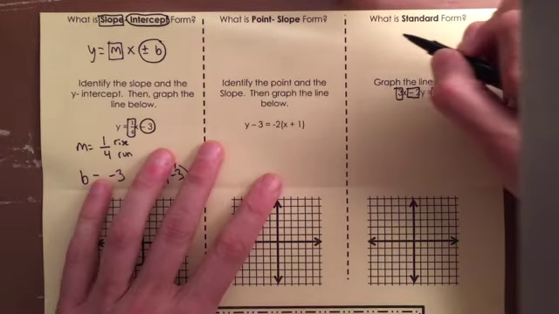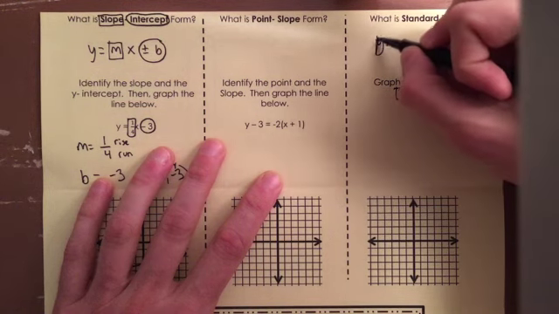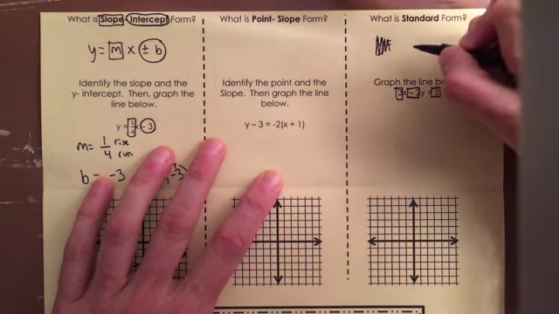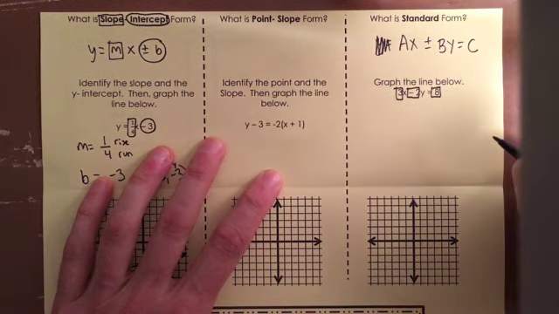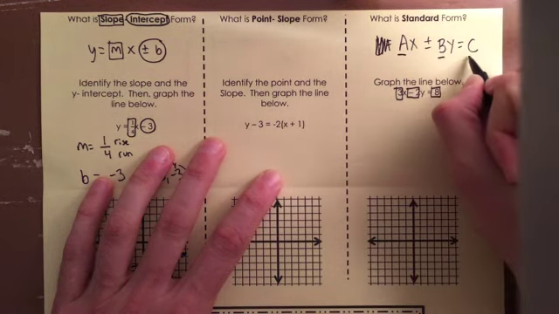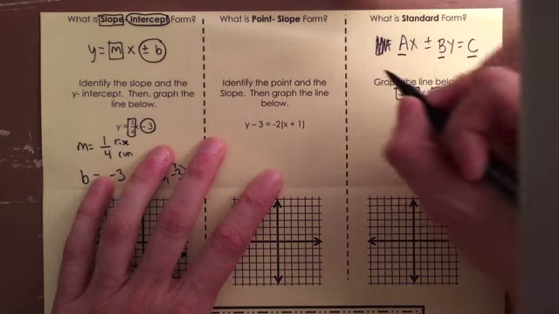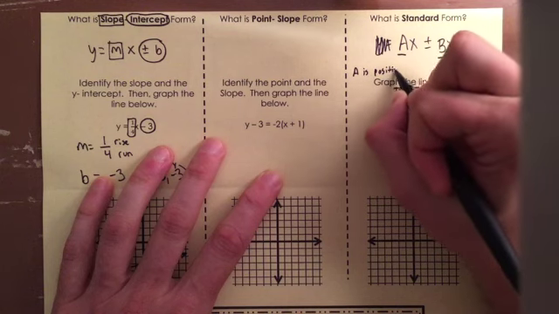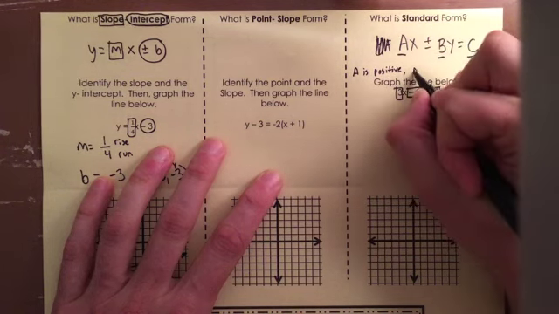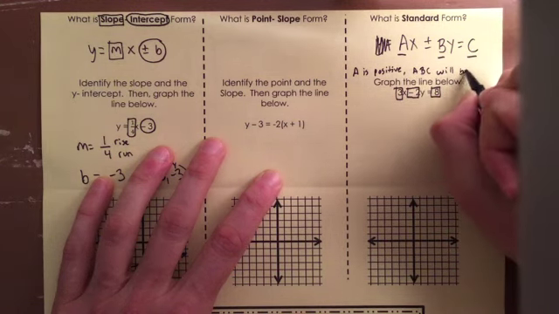The generic form of this is ax plus or minus by equals c, right? You have those 3 pieces, those will be the 3 numbers you see. The x and y will stay the same. And all you really need to know is that a is always going to be positive, and that a, b, and c will be whole numbers.